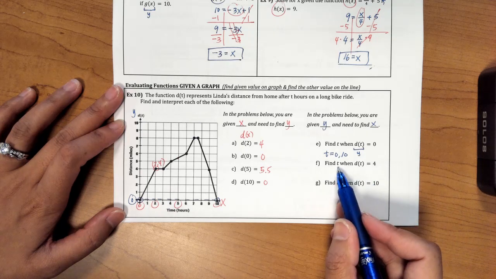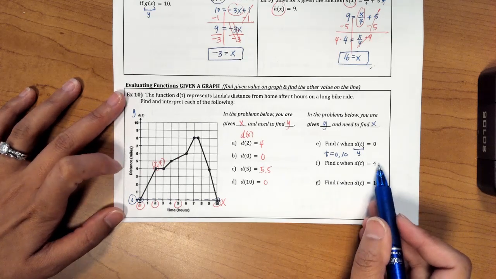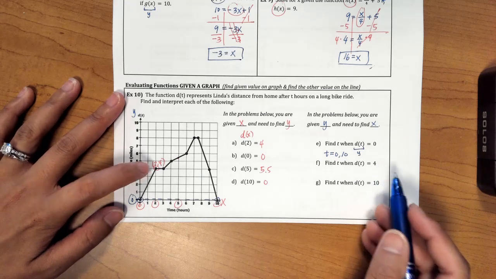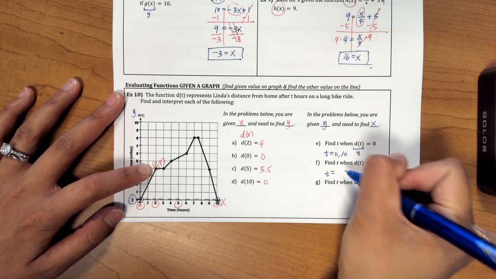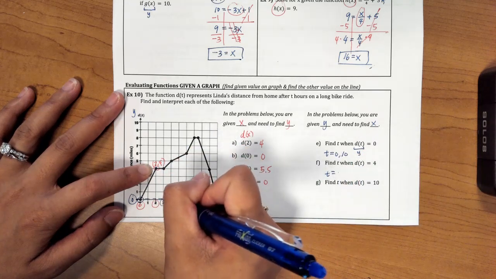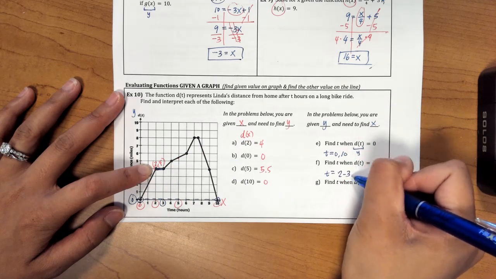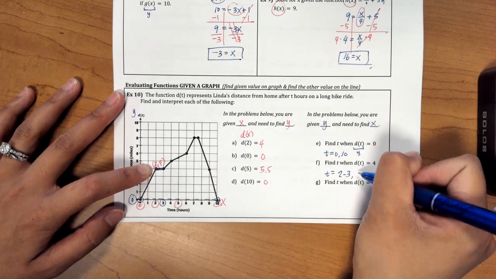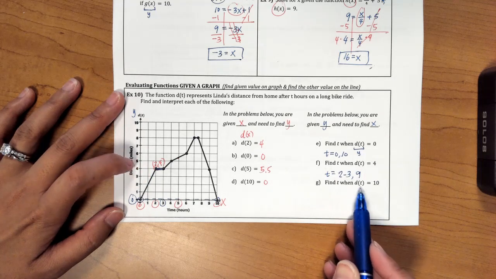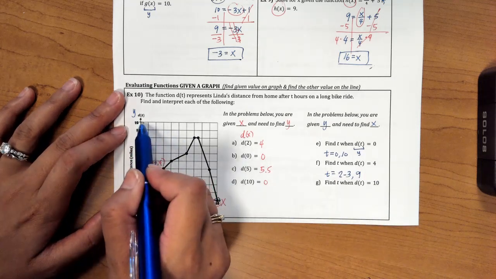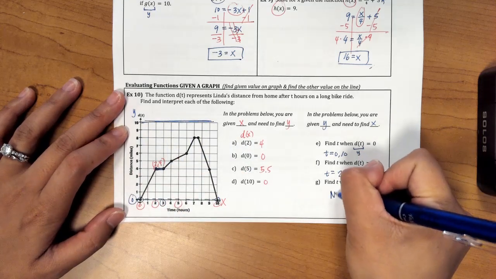Find t, at what time is she a distance of 4 miles away? Okay, so she's 4 miles away from, let's see, 2 to 3 hours. Do you see that? It's like this whole distance, 2 to 3 hours, and after 9 hours. Find t when d of t equals 10. Well, is she ever 10 miles away from home? Never. That's no solution.